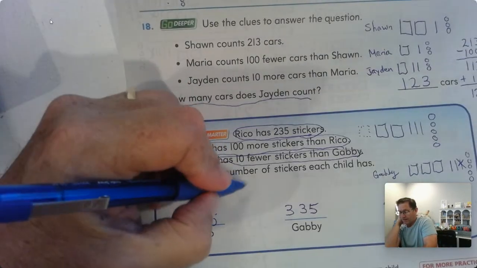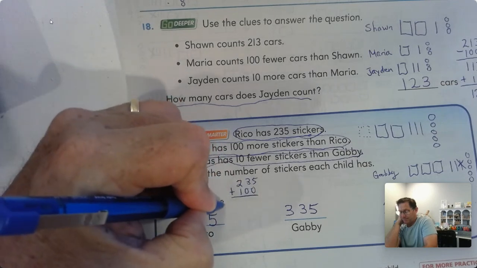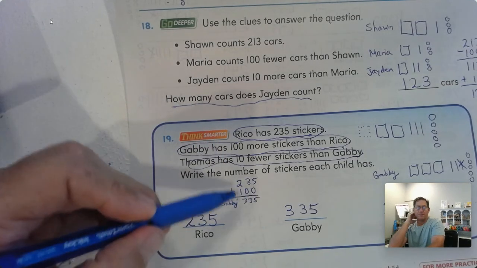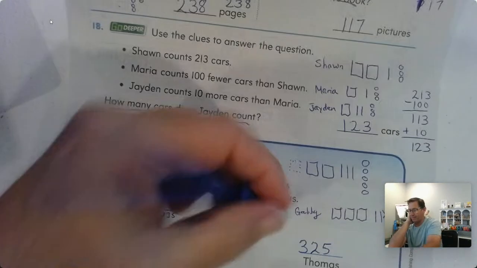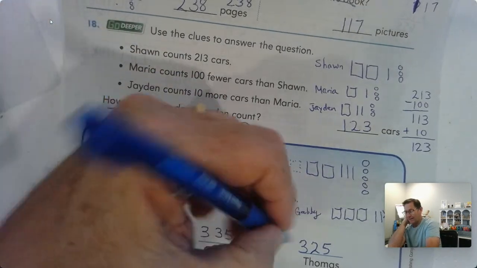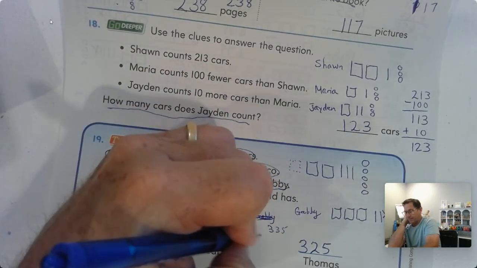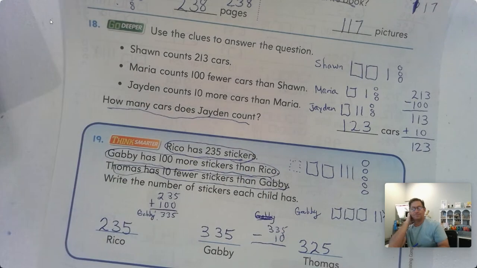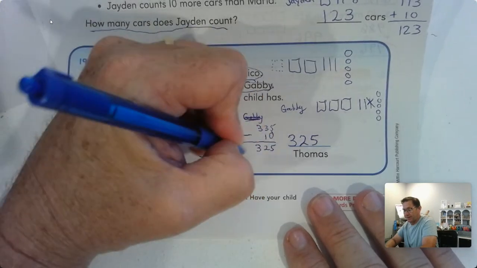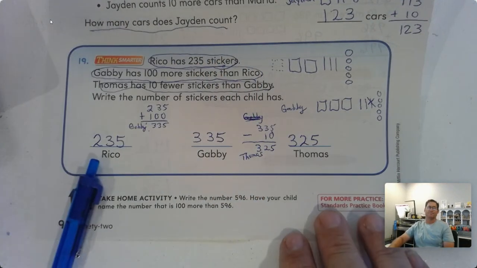So if I was doing this as a math problem, just using addition, I would say that's Gabby's. And hers is 335 because 235 plus 100 is 335. And Thomas, 10 fewer means take away. So 335 minus 10. 335 minus 10 would give us 325 for Thomas. Okay. All right.